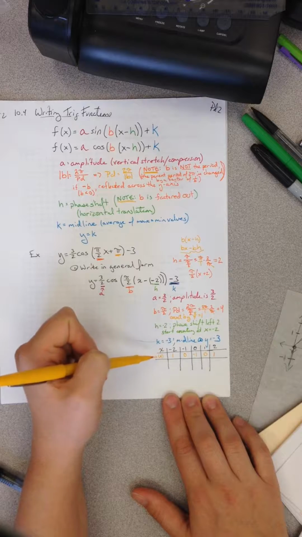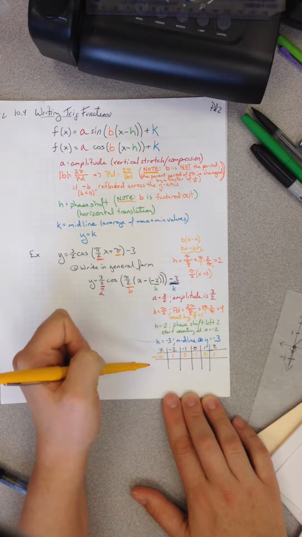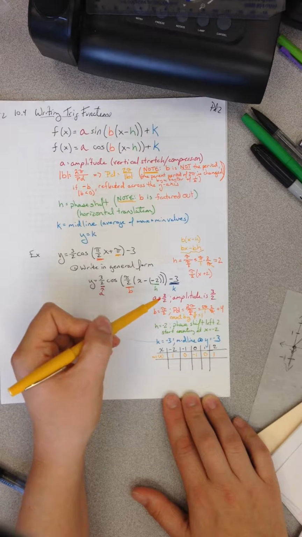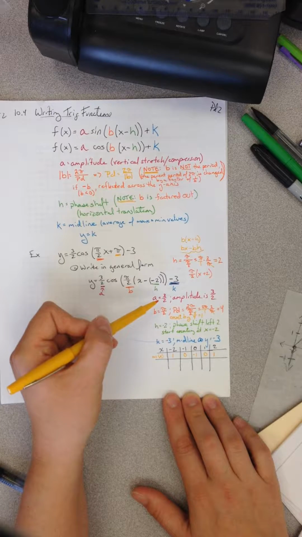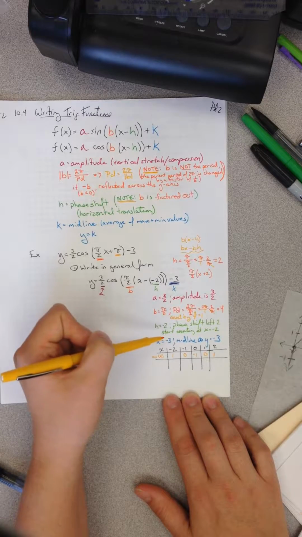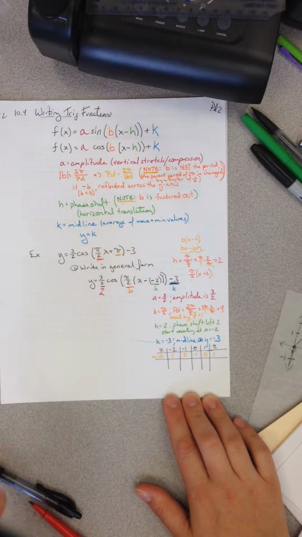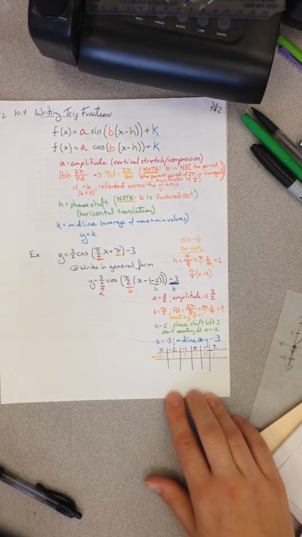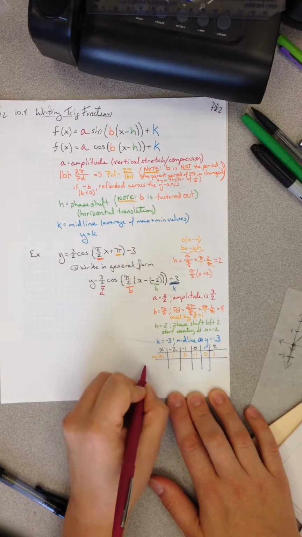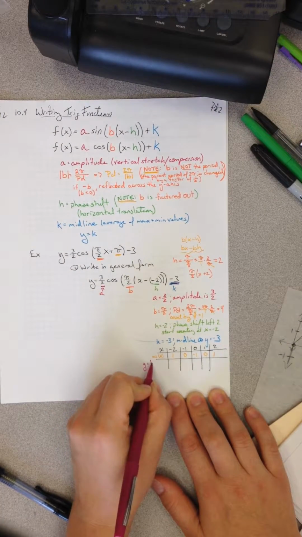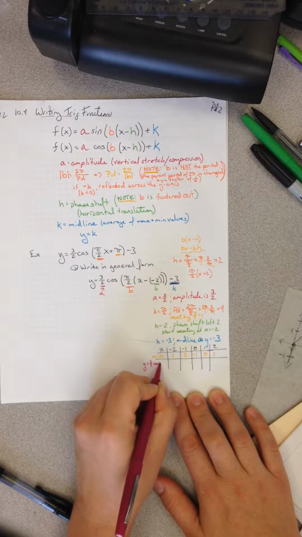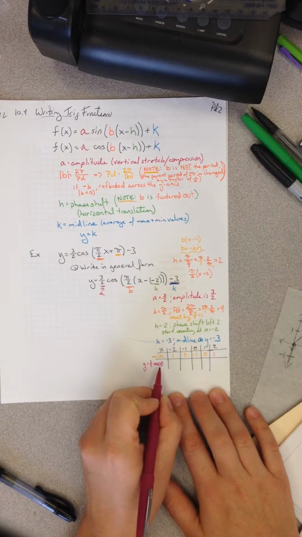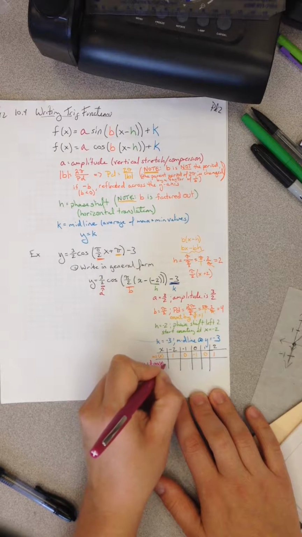So basically, we're going to take our parent cosine function, multiply each y value by a, or 3/2 in this case, and then add k, or in this case, subtract 3. So by what we just said, to find our y values of 3/2 cosine of whatever's there, which you could leave as a question mark because it's not technically x yet, and then we're going to subtract 3.